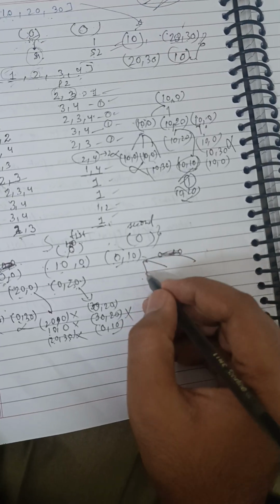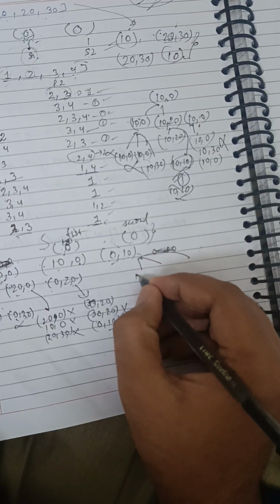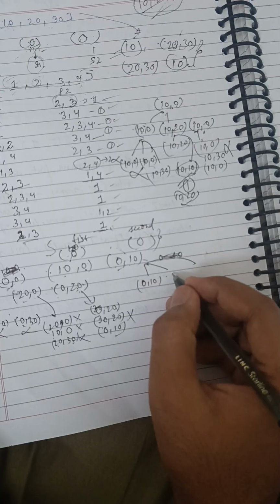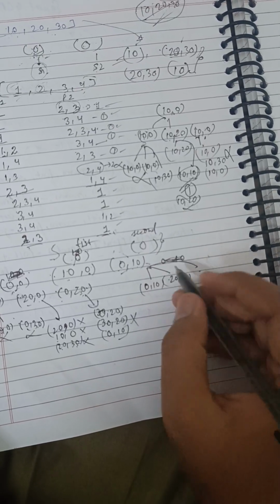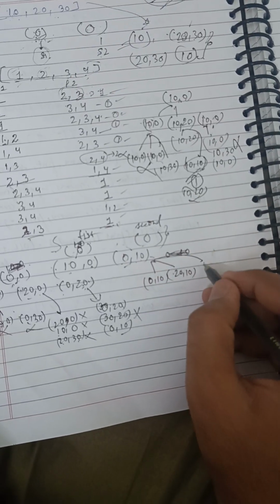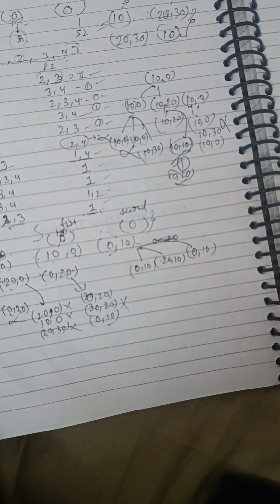So first of all I will ignore 20, so it will be 0 comma 10. Next, I will add 20 in my first element, so 20 comma 10. Now second, I will add 20 in the second number, so it will be 0 comma 10 only, because for 10 comma 20, the GCD is 10.